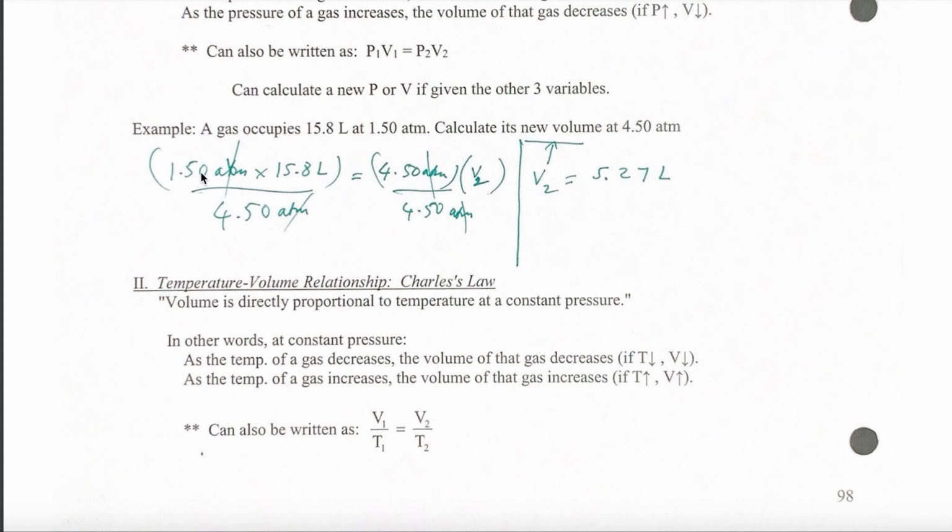So that's P1 times V1 equal to P2 times V2. If you divide both sides by 4.5, obviously, algebra trick, you solve for V2, and you should get 5.27 liters. It should be less volume because the pressure is increased. We are compressing the gas, so the volume should be less.